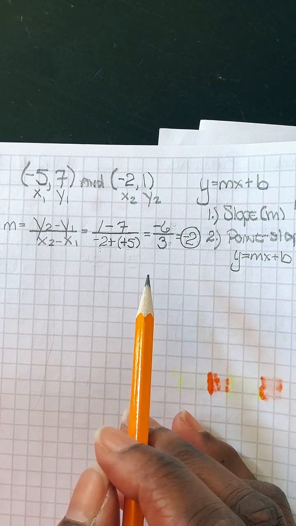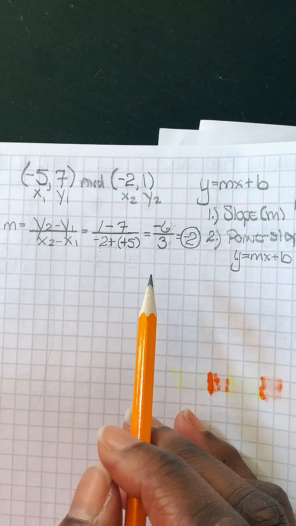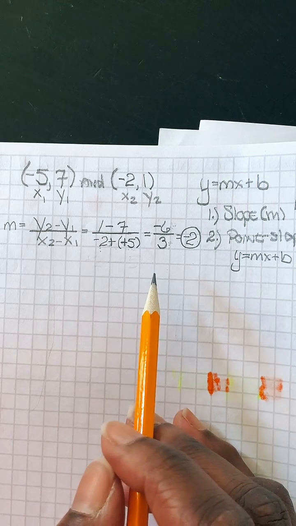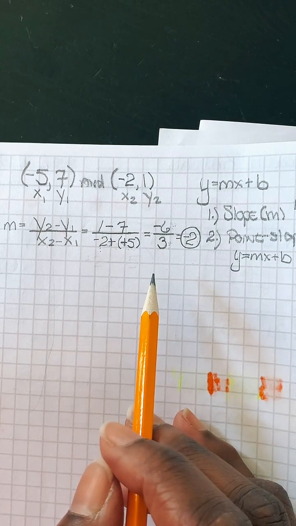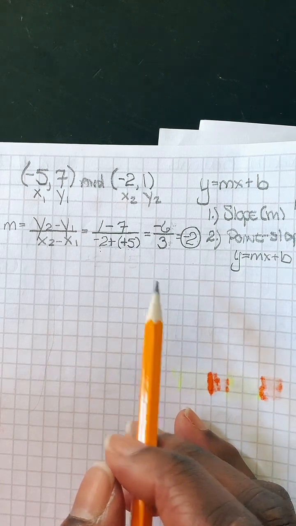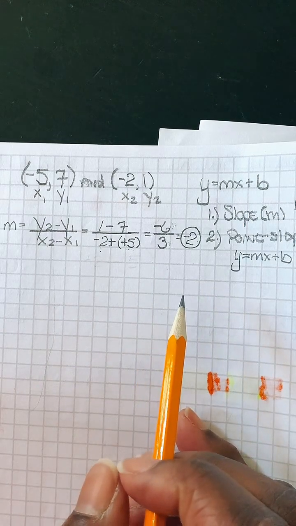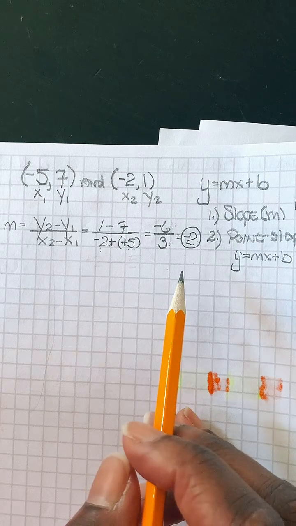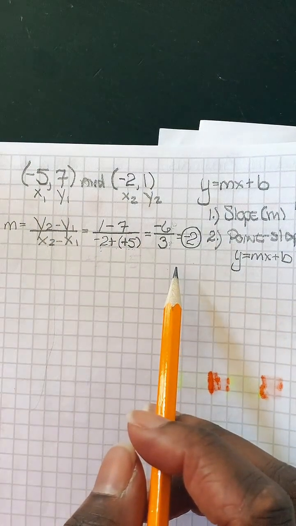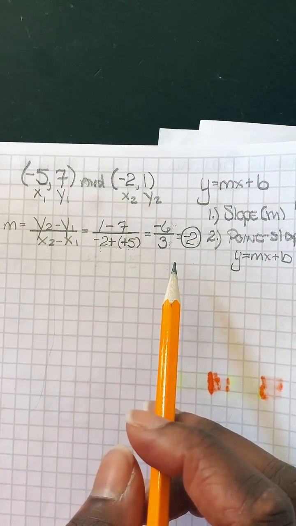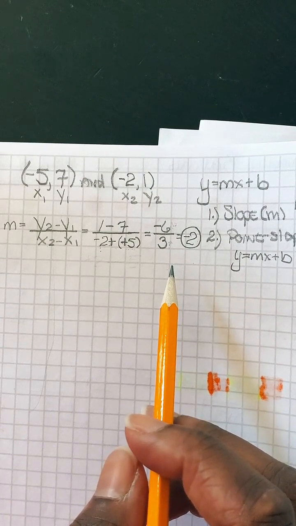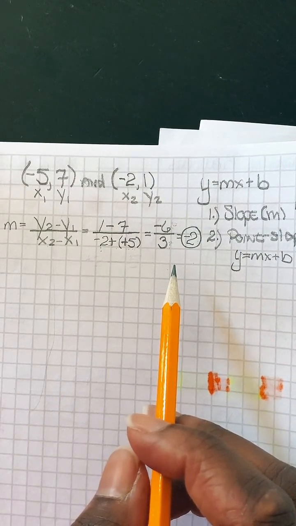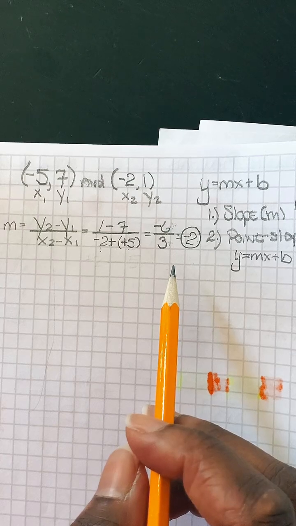Why would you add x2 and y2? Try again, Leanne. Maybe I'm just a little off. I'm trying to understand your question. Why would you add x2 and y2?